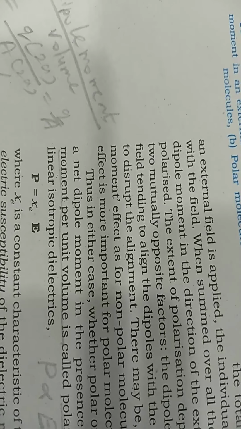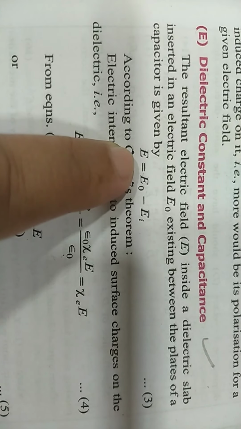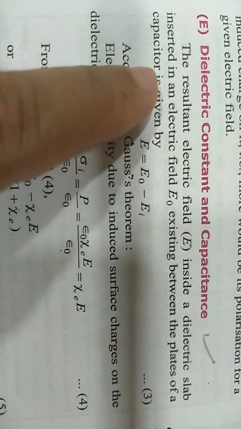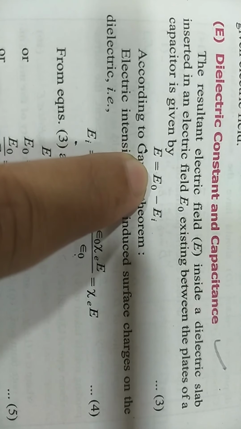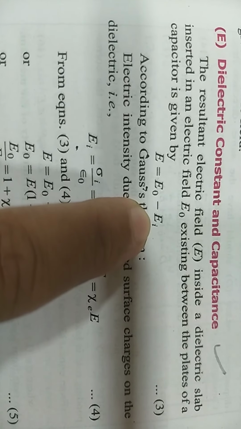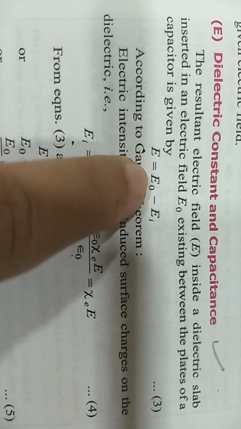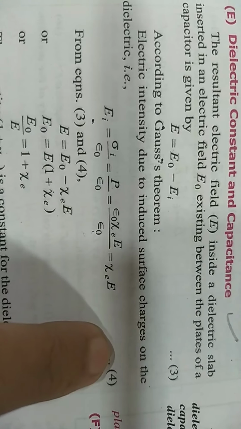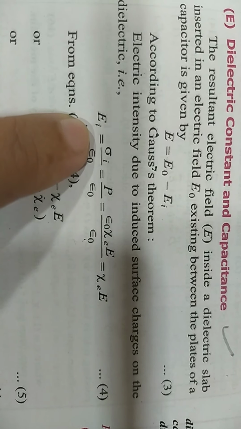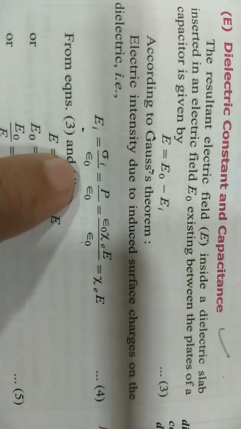So now we know the effect of a dielectric. We know that the resultant electric field inside the slab, when it is inserted, will reduce. E naught was the external electric field, Ei is the induced electric field, and both are in opposite directions. So E is equal to E naught minus Ei. Now we know, according to the Gaussian law, E induced is equal to sigma I by epsilon naught, and E is equal to sigma by epsilon naught.